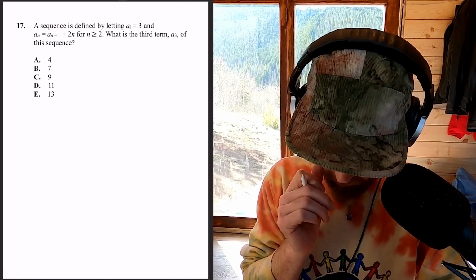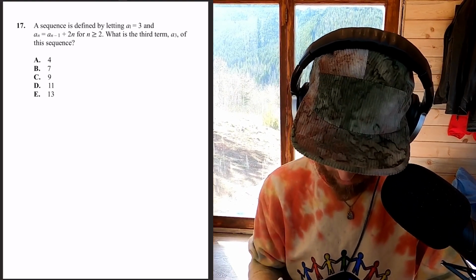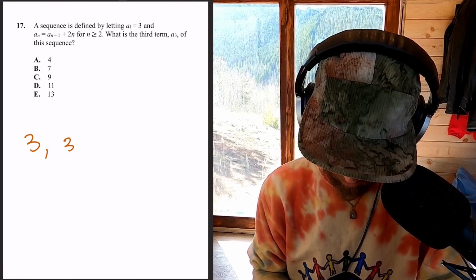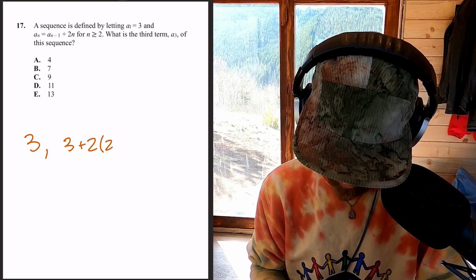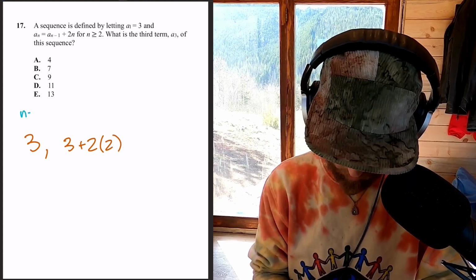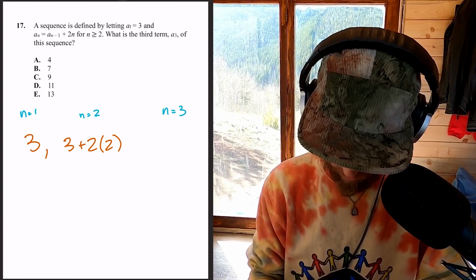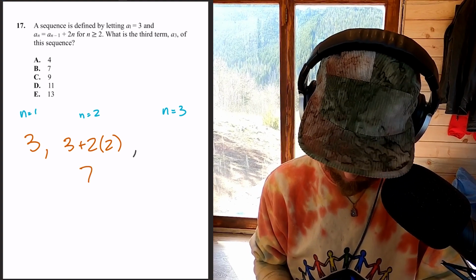A sequence is defined by letting A1 equal 3, and then AN equals the rest of that stuff. So what is the third term? So we have 3, and then we have 3 plus 2 times 2. This is our n equals 1, n equals 2, n equals 3. And then we have, which is that up there, 3 plus 4 is 7.